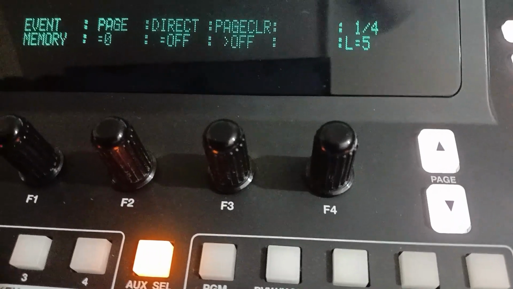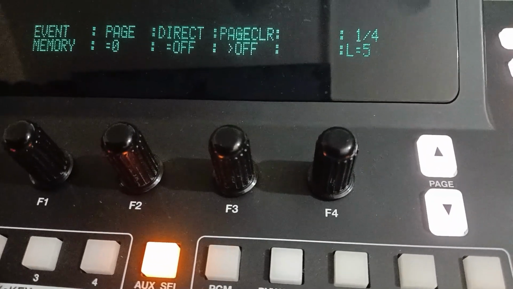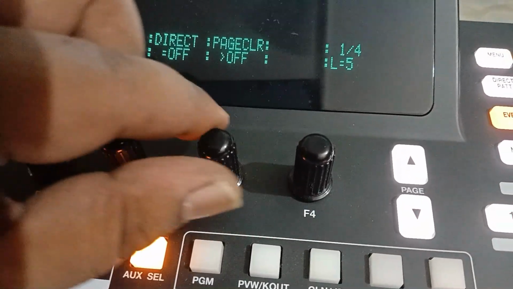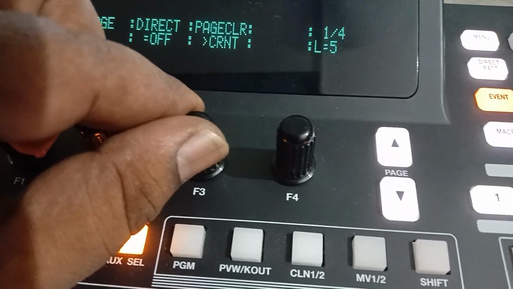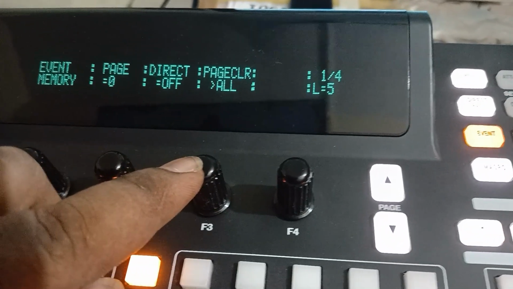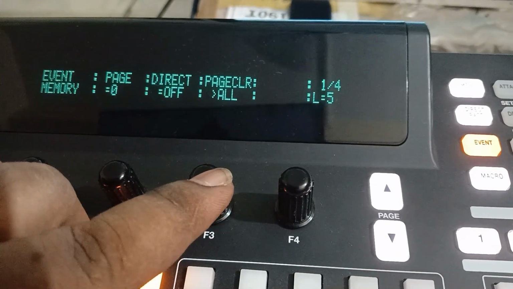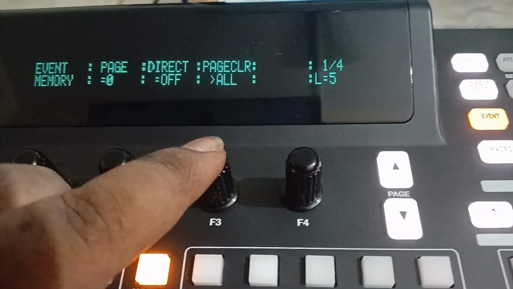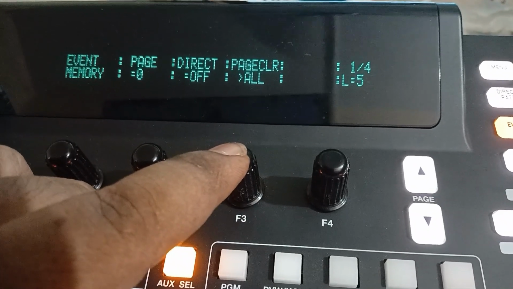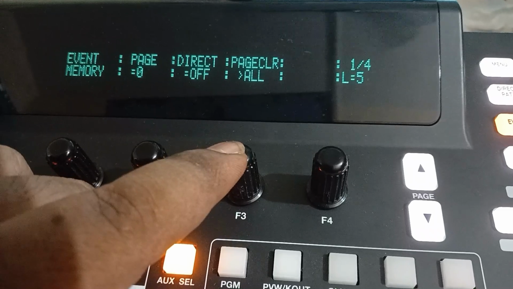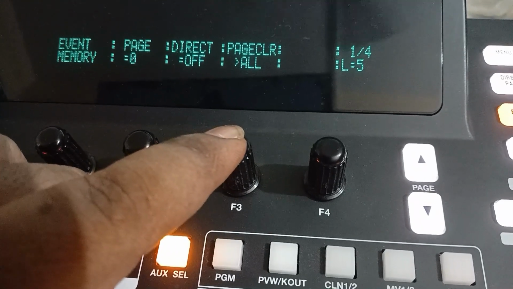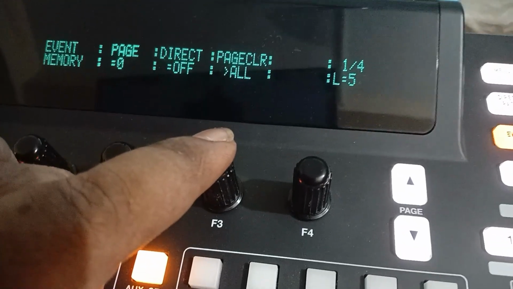And the next is the page clear. Page clear means there are 2 options. One is current and another is all. If I press all, then the event memory of all the pages will be totally blank. And here I would like to say that you cannot delete an individual event here. Here you can clear the entire page. It may be the current page or it may be all pages.